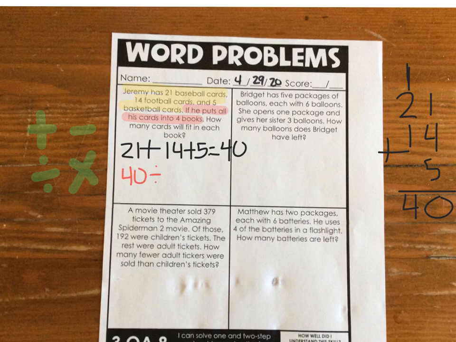Now, it says how many cards will fit in each book. So I did 40 divided by, and then what do you think I'm going to divide that by? How many books do we have? If you said 4, you're right. 4 equals. Okay, so remember we said division is multiplication backwards.